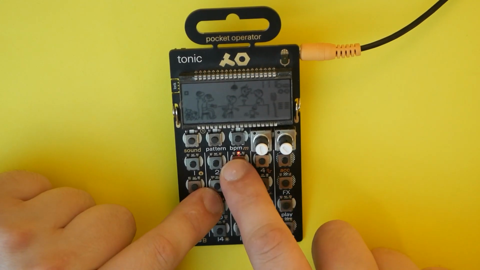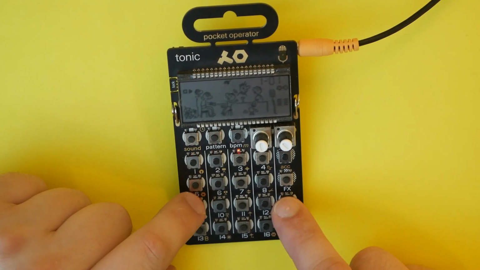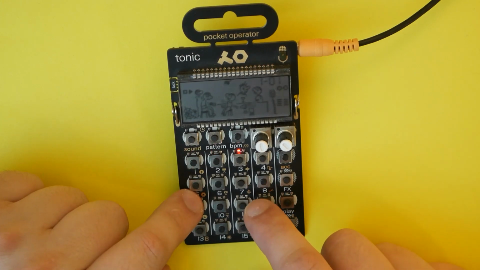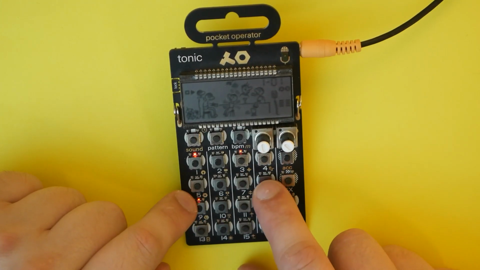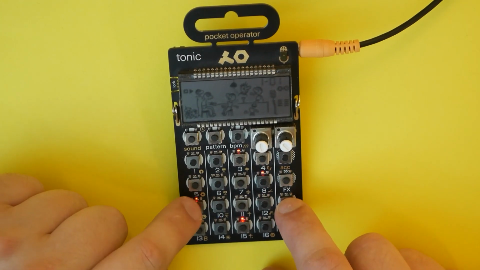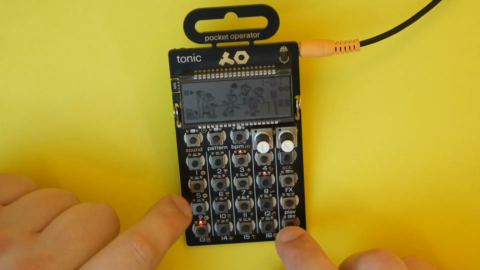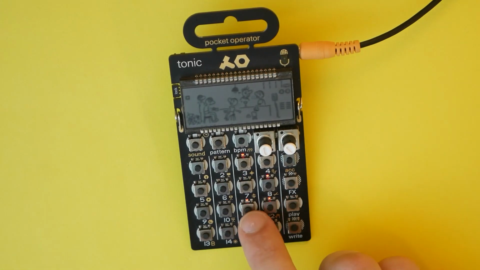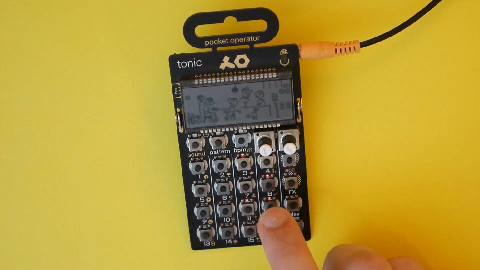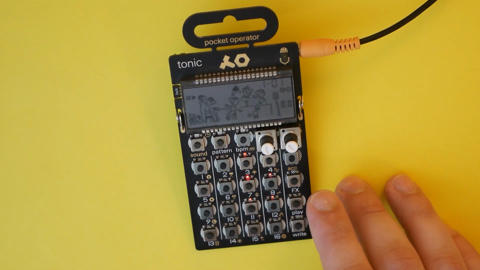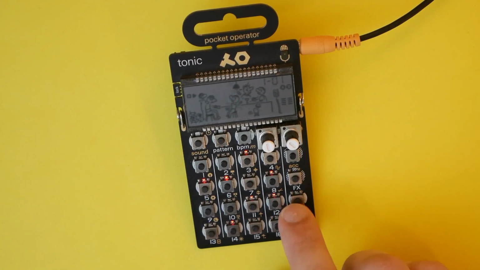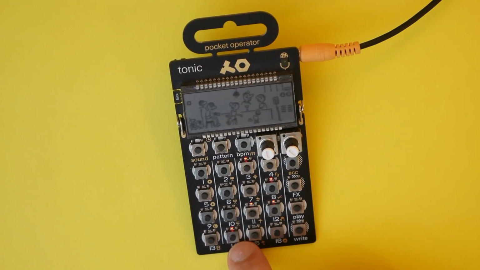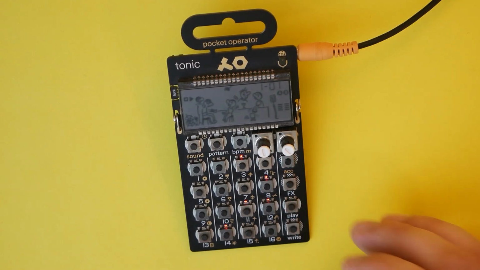So on the and of 1. And then we'll put one on the and of 2. We'll take this one off. And then we'll put one on the and of 3. And then we'll also put one right down here on the e of 4.